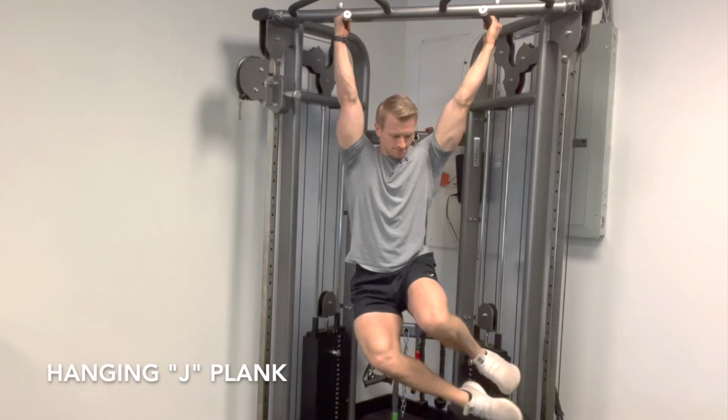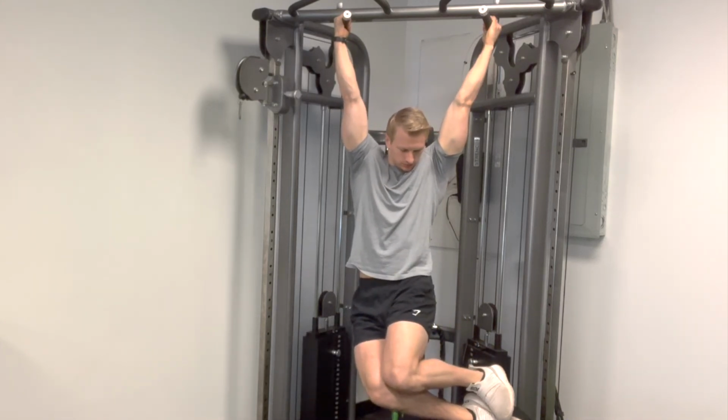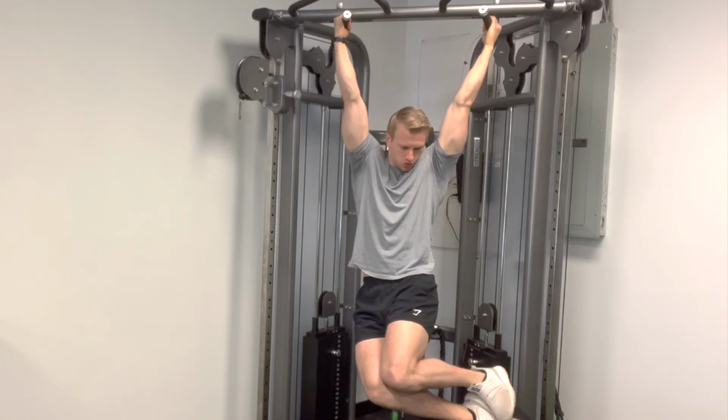Another great modification for a patient who can't tolerate a side lying position is the hanging J plank. Instruct your patient to bring their ipsilateral legs up and then simply to inhale and exhale. The legs that are up is going to bias compression on that side and expansion on the contralateral side.